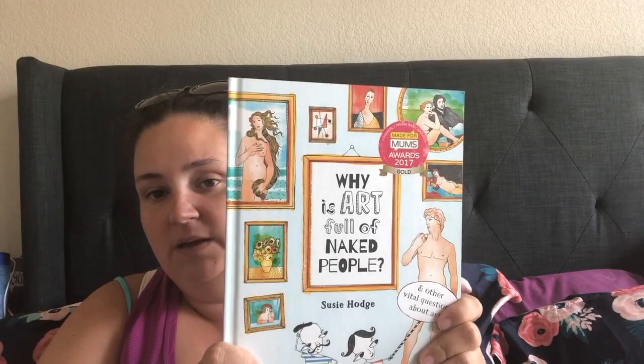Another book just for fun to help the kids out while we're learning is Why Is Art So Full of Naked People, and other vital questions about art. One reason I picked this up is I read a really good review about it. Don't remember where. Might have been Emily at Our Schooling, actually, and she had it in her morning basket, I think. But it also talks about the question on the cover: why is art full of naked people?